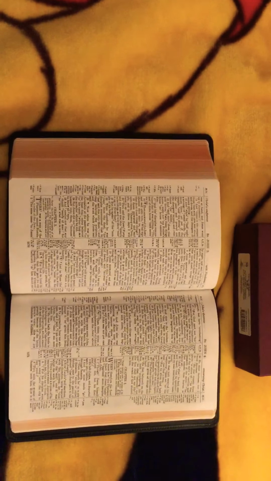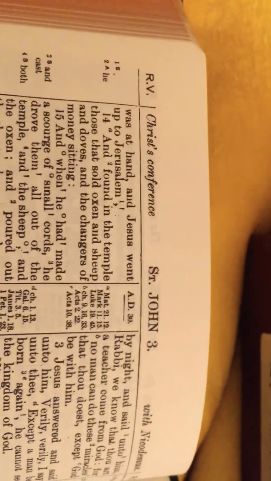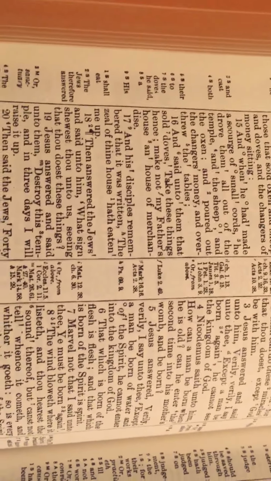And just wanted to share that with you. If you have any personal questions, you can let me know, and I'll try to get back with you and get that information for you. Here, let me go through, at least in John chapter 3, you can get a good idea and look better at the text.